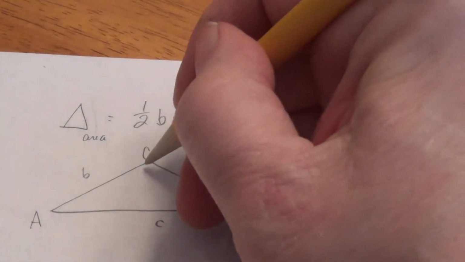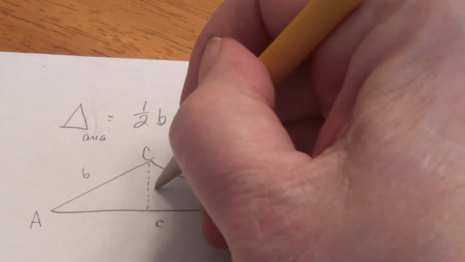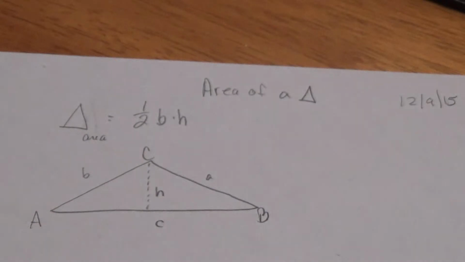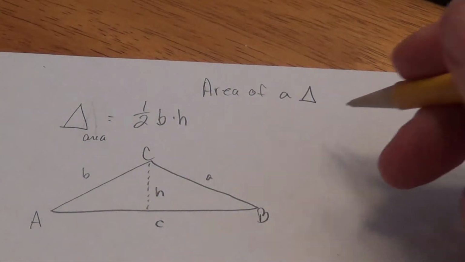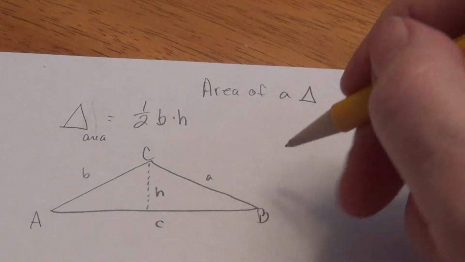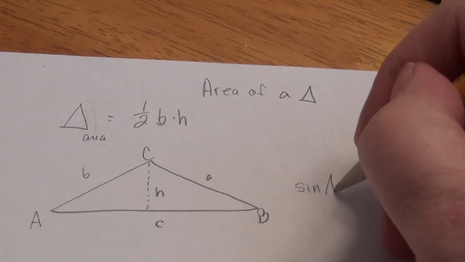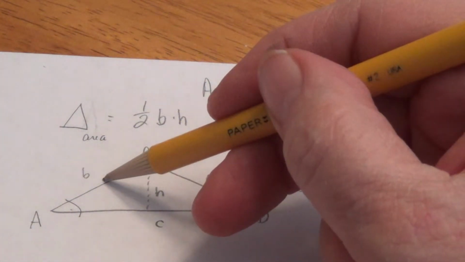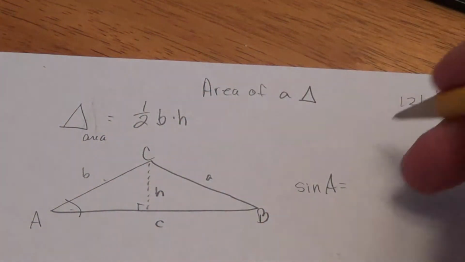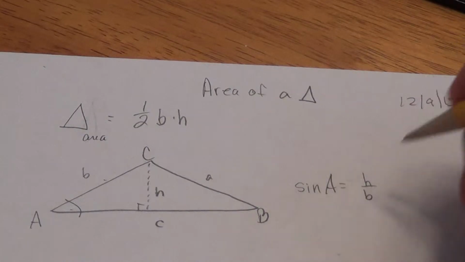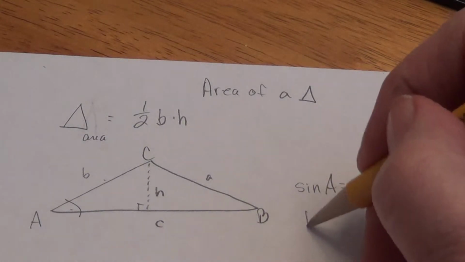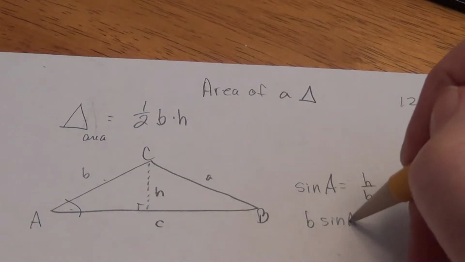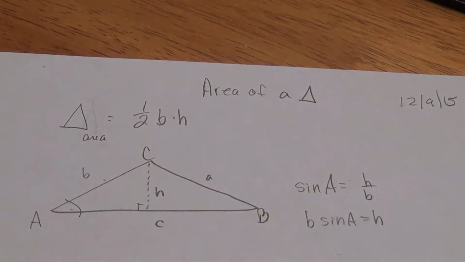ABC, and I'm going to drop a height from angle C to side C, calling it H. Now, looking at that, I can see that the sine of angle A, from this perspective, opposite over hypotenuse, is H over B. Solving that for B, I get B sine A equals H. And we've been using that idea for some other things.